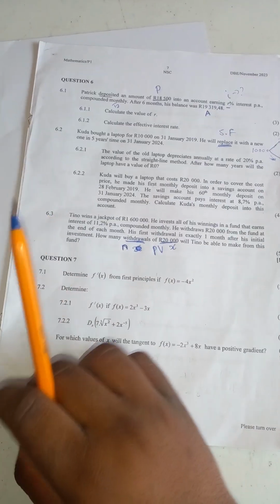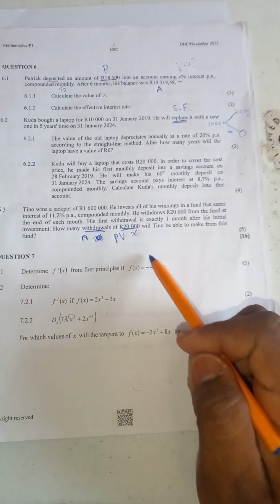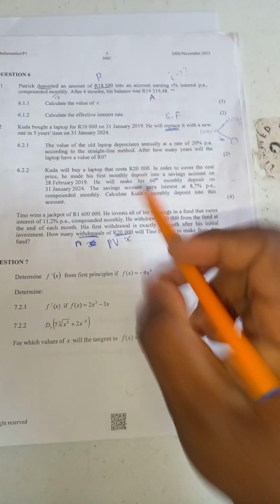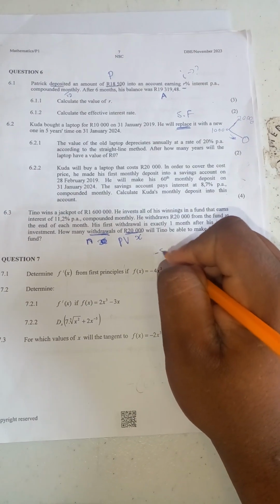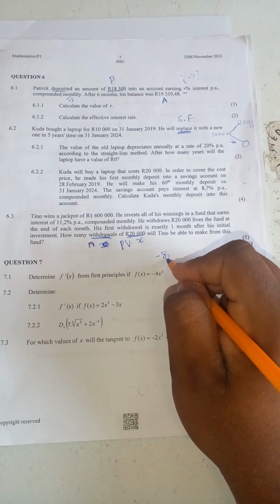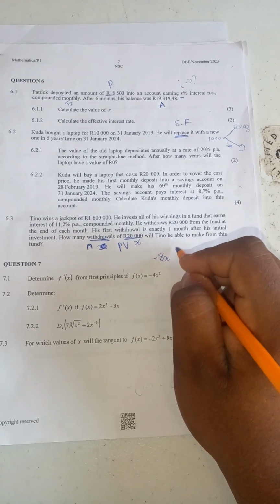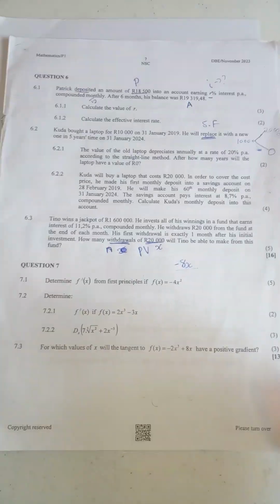So now in this case it is negative 4x squared. So now you know that for you to find the first derivative, it is going to be negative 4 times 2, which is negative 8. And then you write your x there. And then 2 minus 1 is the same as 1. Meaning that we must get negative 8x as our answer. Because now you're going to use what?